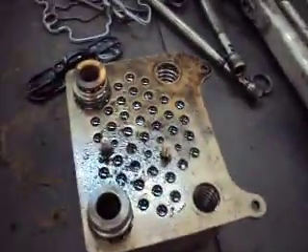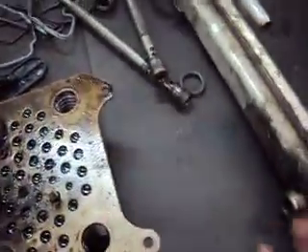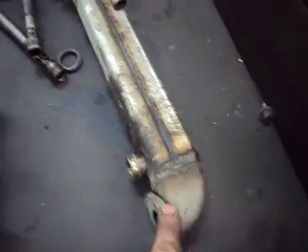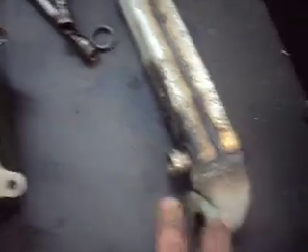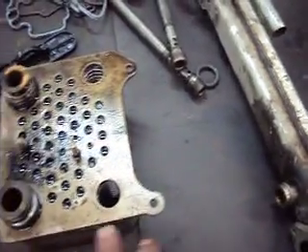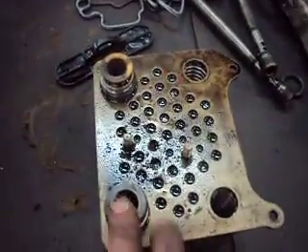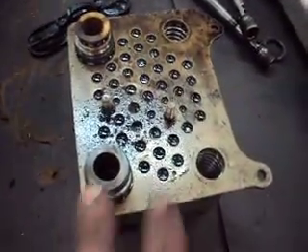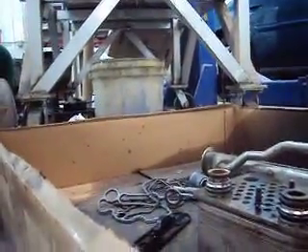So anyways, what I'm going to show you here is why the root cause of the failure of your EGR cooler, and possibly head gasket failure, is actually your oil cooler. I'll set the camera here so you can kind of see what I'm doing.